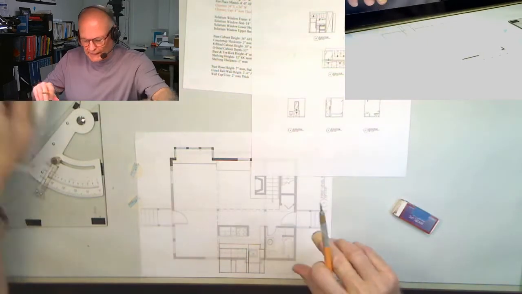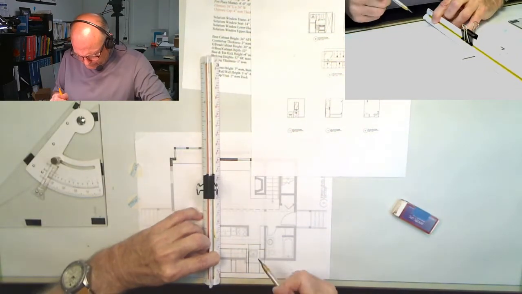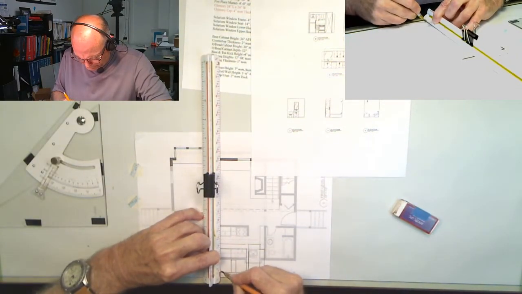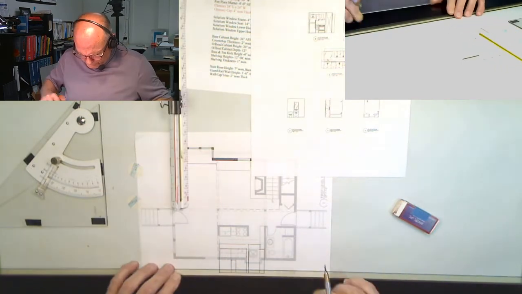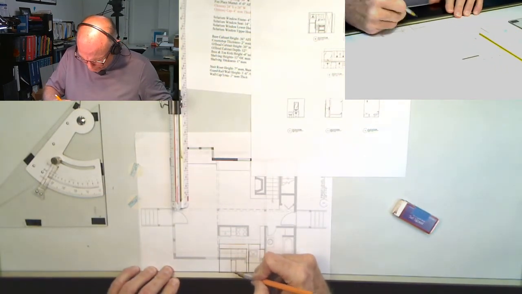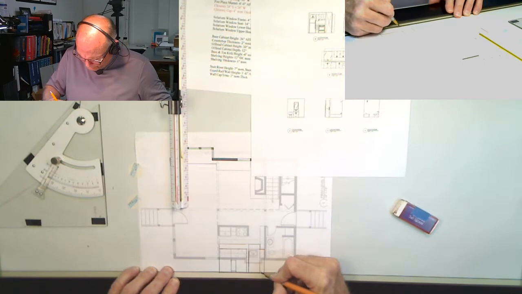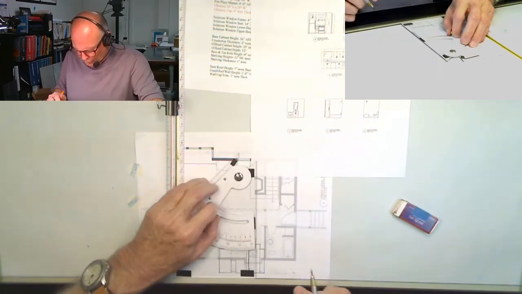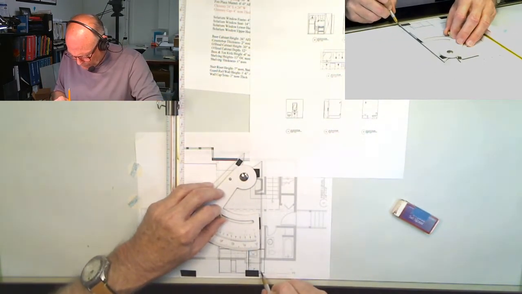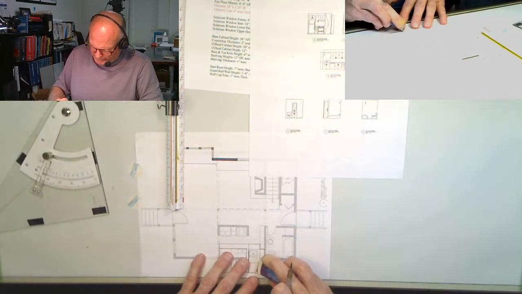So I'm going to measure that. Those tend to be about 4 inches by 4 inches. Clean that up a little bit.